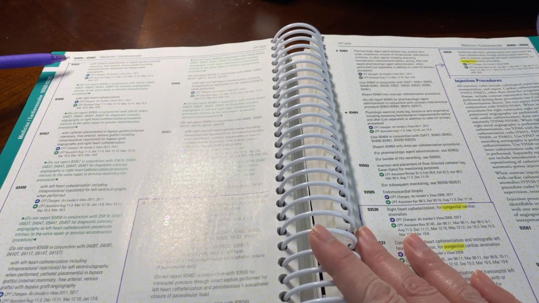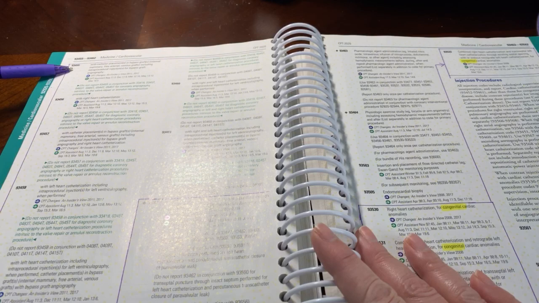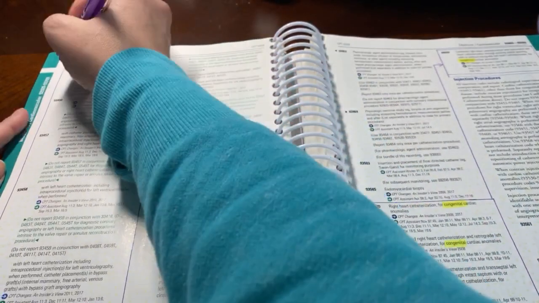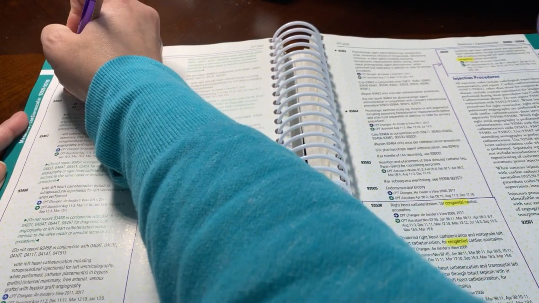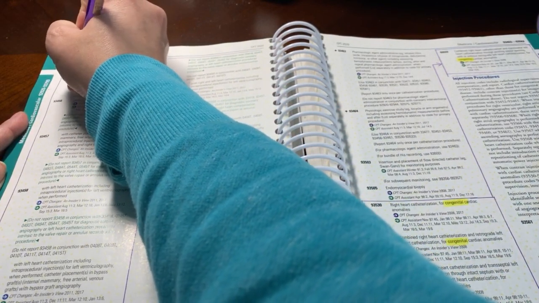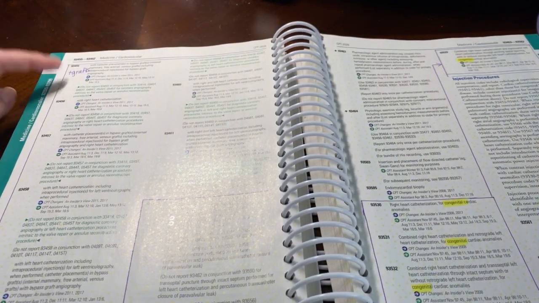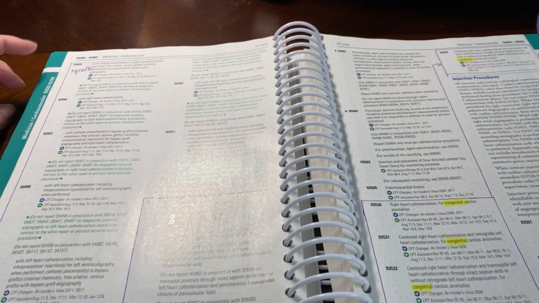then we switch to 93455, and we're looking at the native coronary arteries plus the saphenous, plus the grafts. So you could even write in here plus grafts. So our parent code says coronary arteries, and then this is plus grafts.